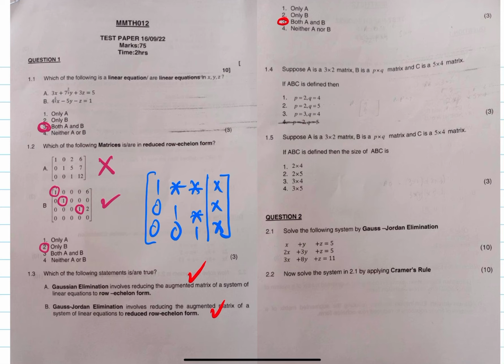Now you look at the next question. What are they saying here? 1.4. They are saying that suppose A is a 3 by 2 matrix, and B is a P by Q matrix, and C is a 5 by 4 matrix. If ABC is defined, then P is 2, Q is 4; P is 2, Q is 5; and P is 3, Q is 4. So you can't really guess this type of thing. You have to perform some stuff.